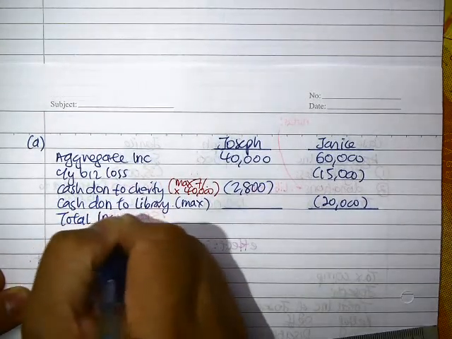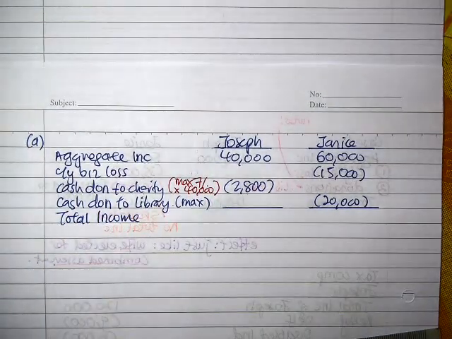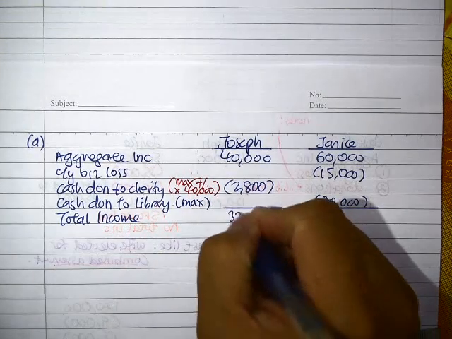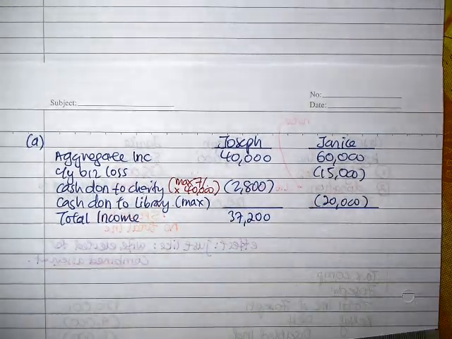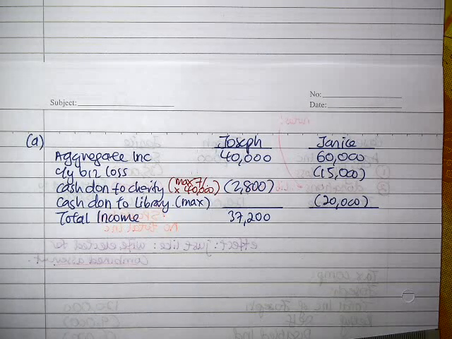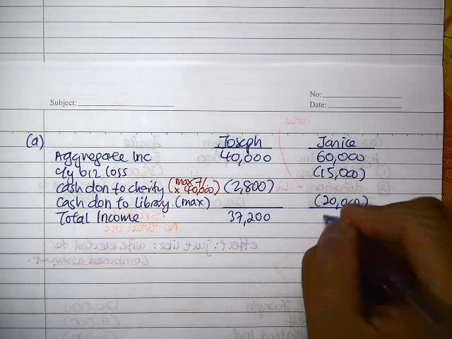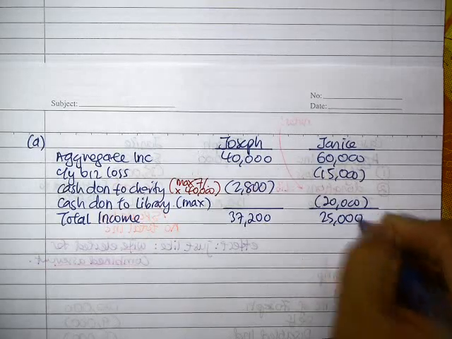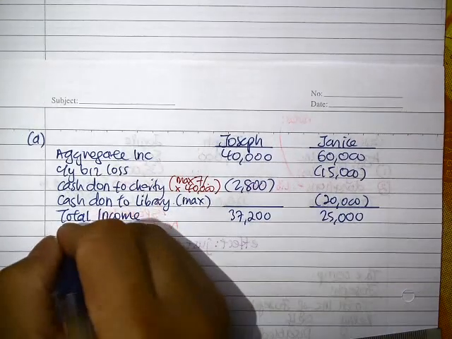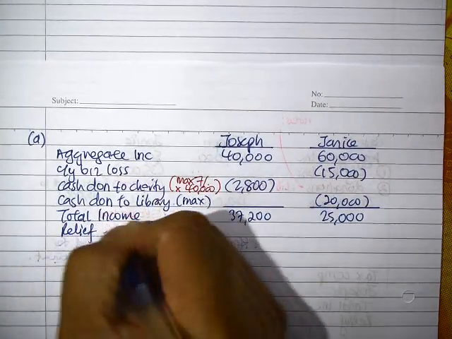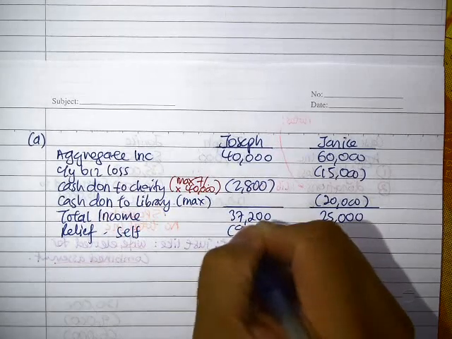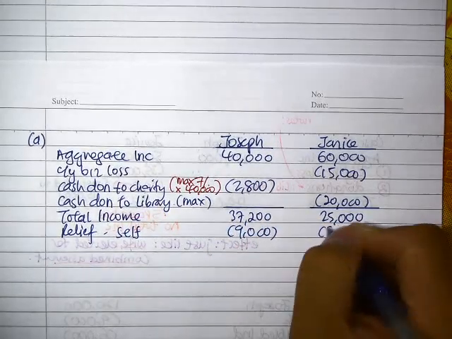Right, so for Joseph, the aggregate income 40, 60. Right, we have the current year loss 15. Right, the cash donation to the approved charity.